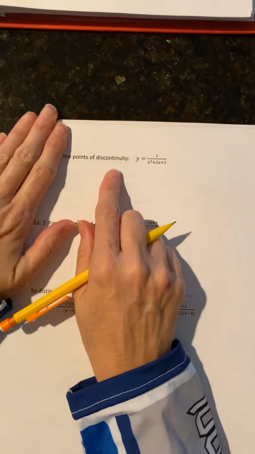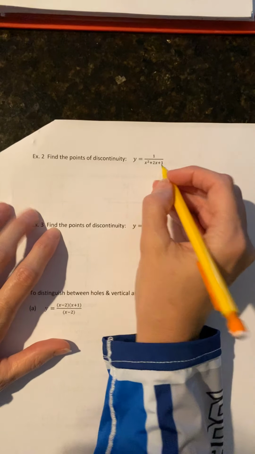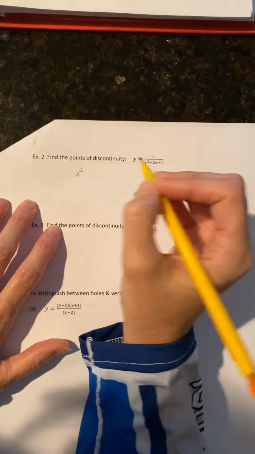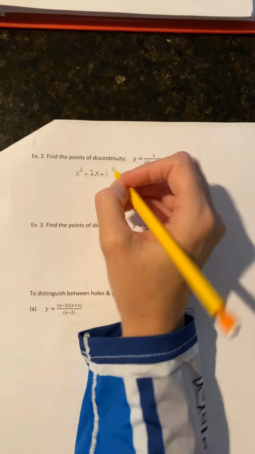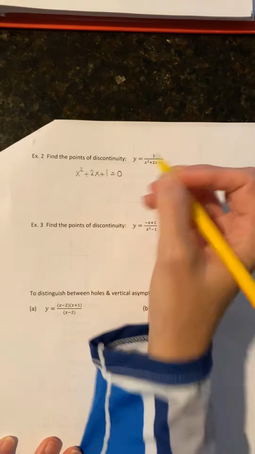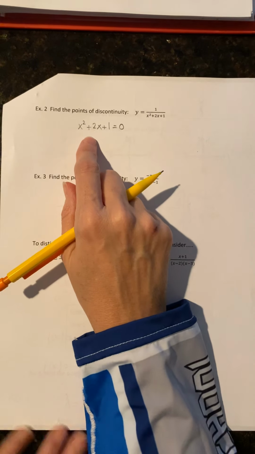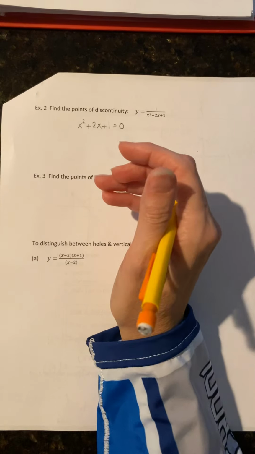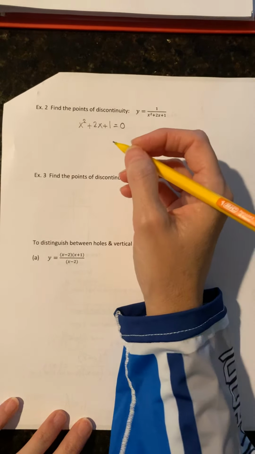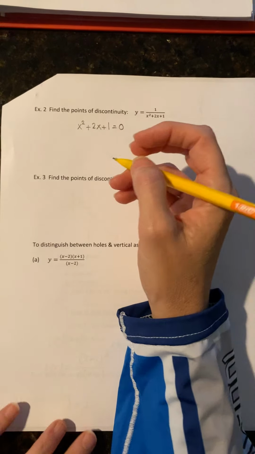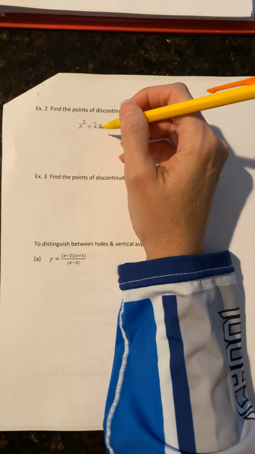See, this one gets a little bit harder because it's not factored for you. To set x squared plus 2x plus 1 equal to 0 and solve, it has to be factored. Now, remember back to the quadratic chapter, there are quadratics that can't be factored. So if you can't factor it, you have to solve it using the quadratic formula. And by the way, the quadratic formula will always work.